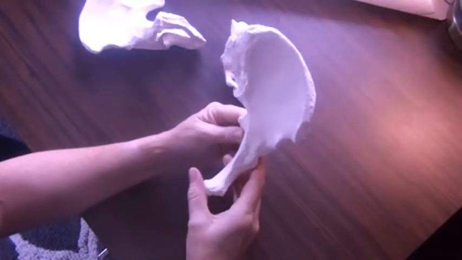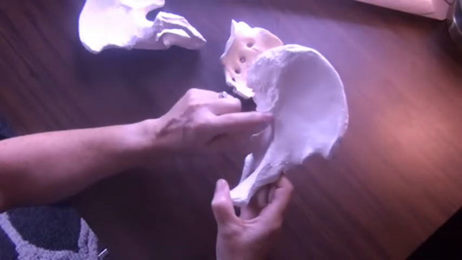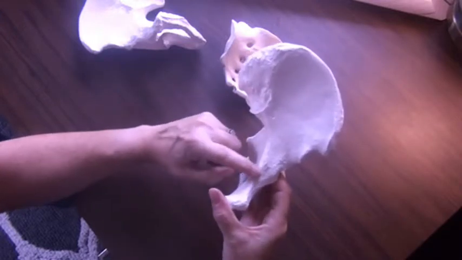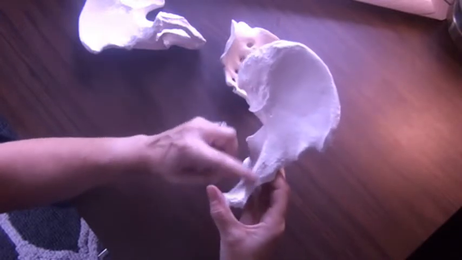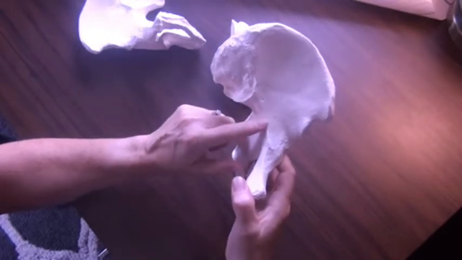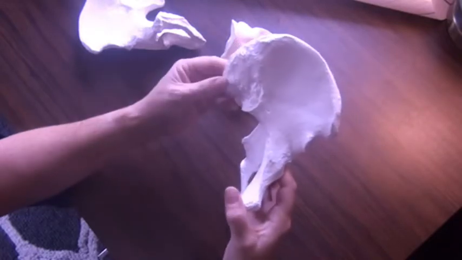Another landmark that we can see in the pelvis is a little line that you can follow from the articular surface, and it's going to head down into the pubis area. This part of the line right here is called the arcuate line. That's the arcuate line there.